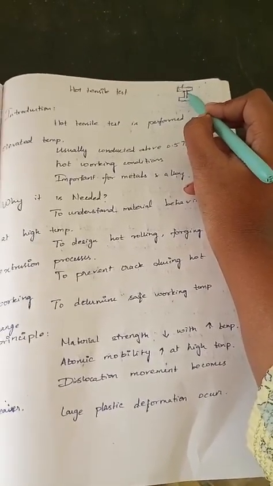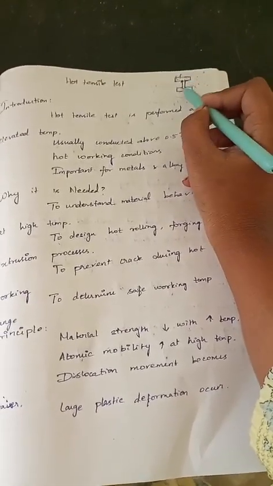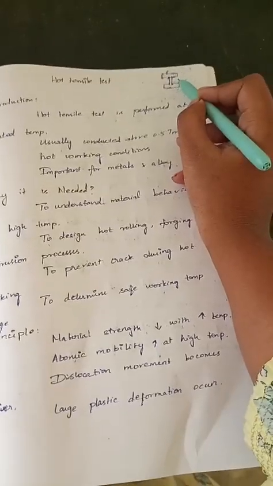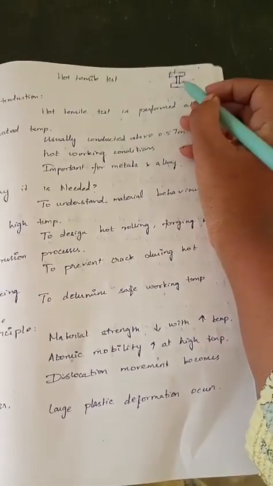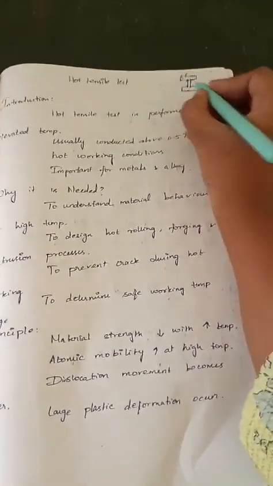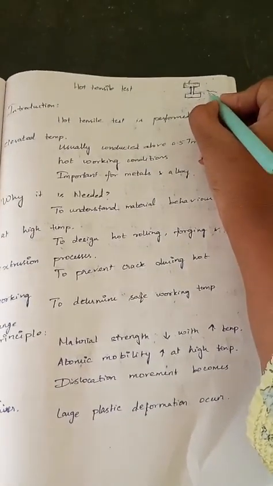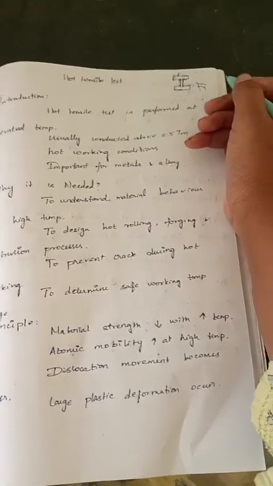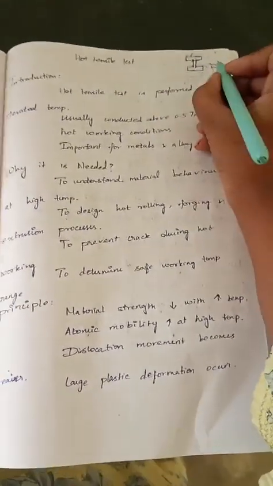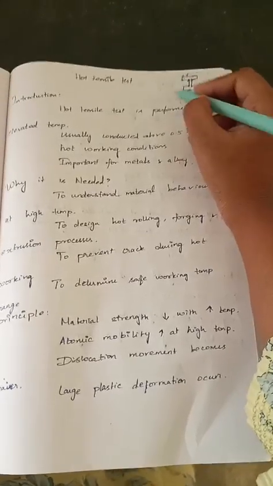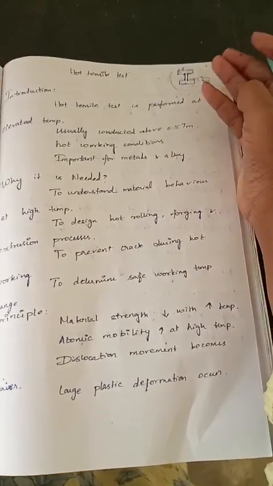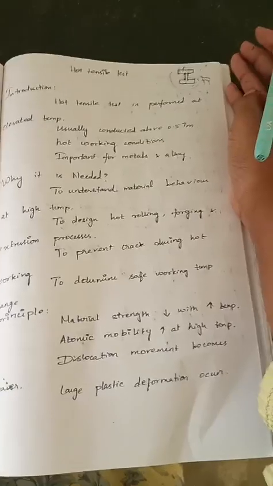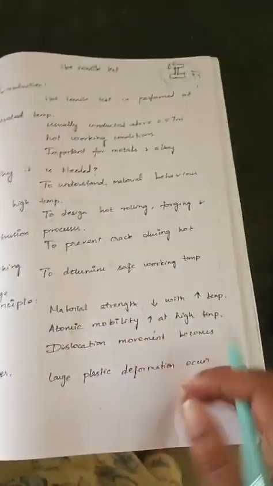During this, the length of the specimen increases and the cross sectional area of the specimen decreases. When the load exceeds the maximum limit, the fracture will occur, whether it be ductile or brittle fracture. Mostly ductile fracture may occur. From this normal tensile test we are able to find the elongation, percentage of reduction, and yield stress, and we can also draw a stress strain curve like this.